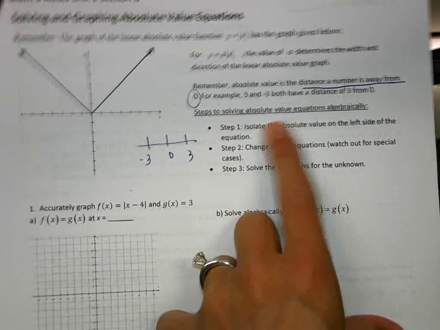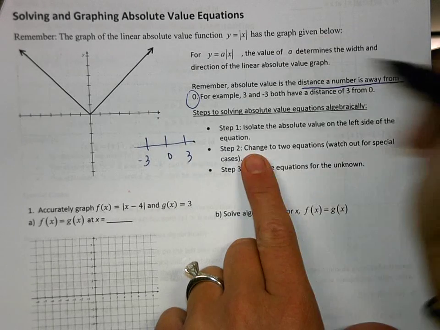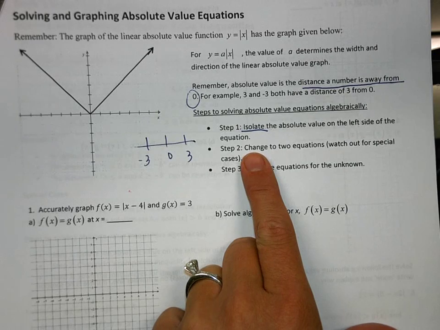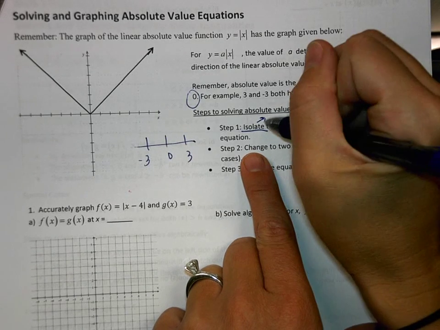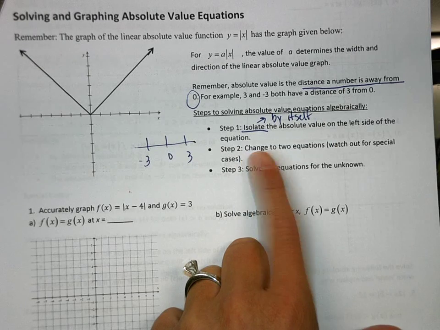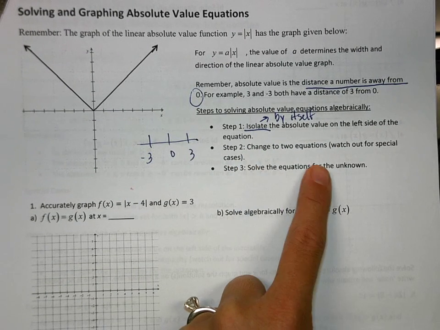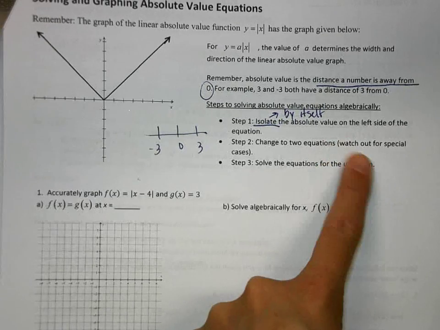We can solve absolute value equations algebraically. And so the first thing you always want to do is isolate the absolute value. What does isolate mean? Good. So I'm just going to put it by itself on the left side of the equation. Once you do that, you change to 2 equations. And there'll be some special cases.